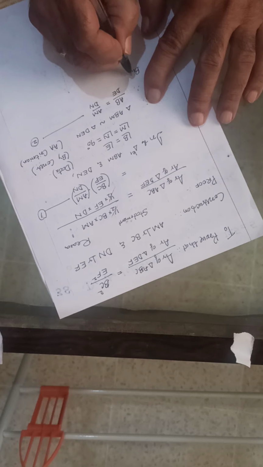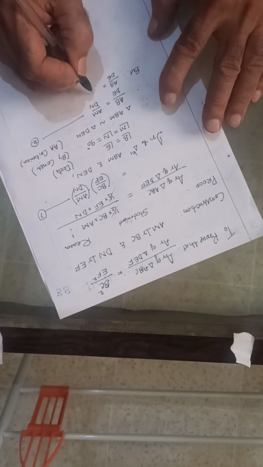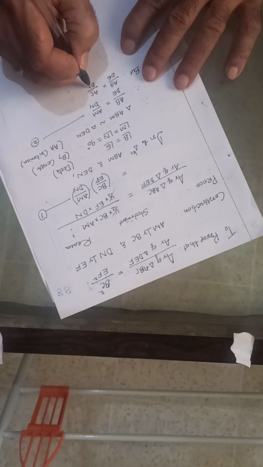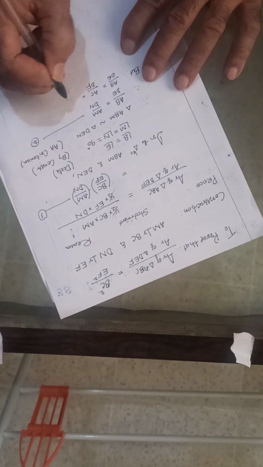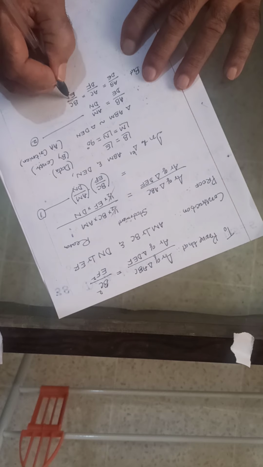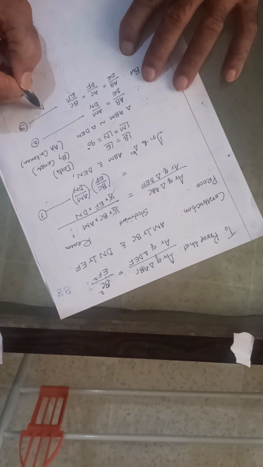But what is in the data? AB over DE is equal to AC over DF is equal to BC over EF. Call this equation 3. This is data; I am writing the same data again.